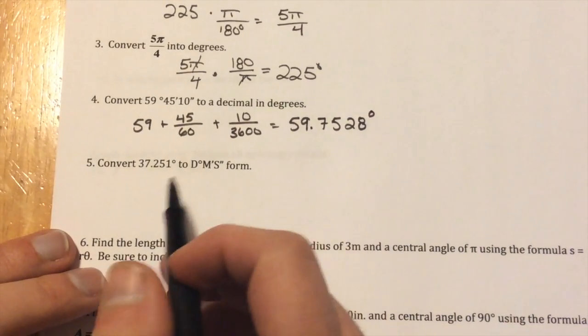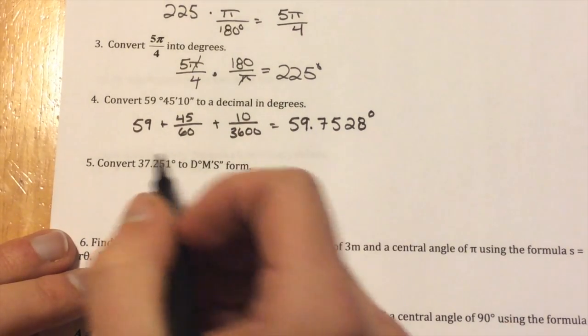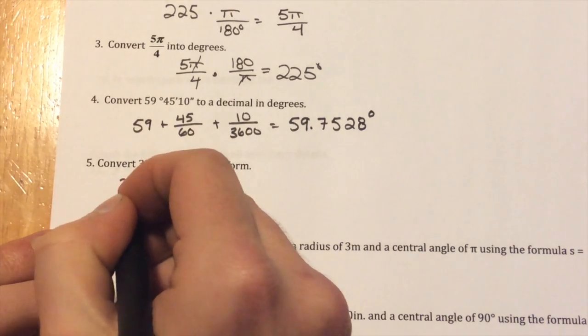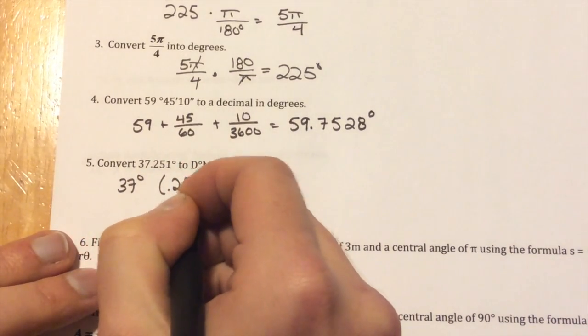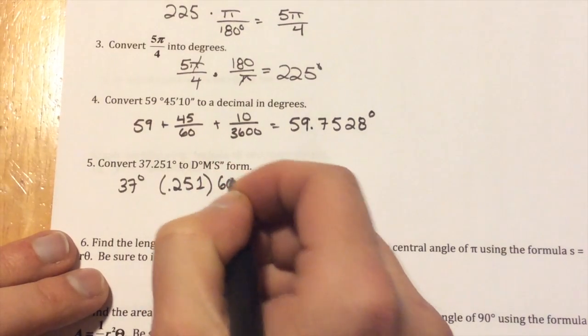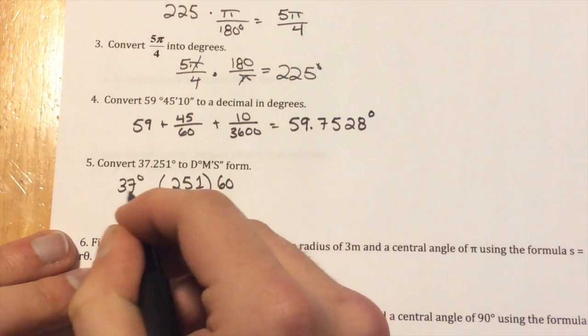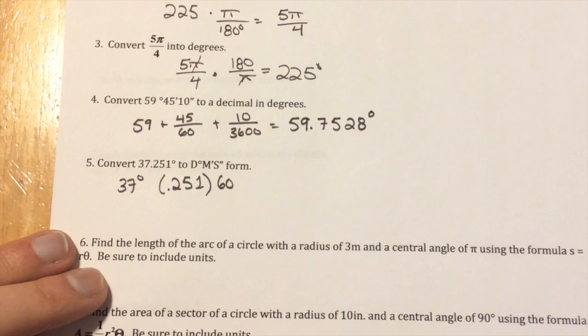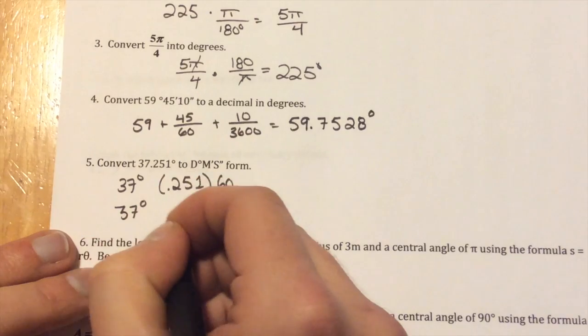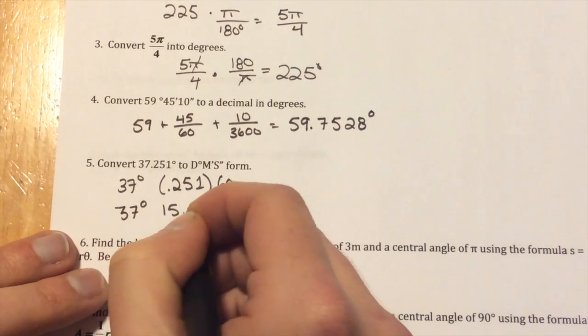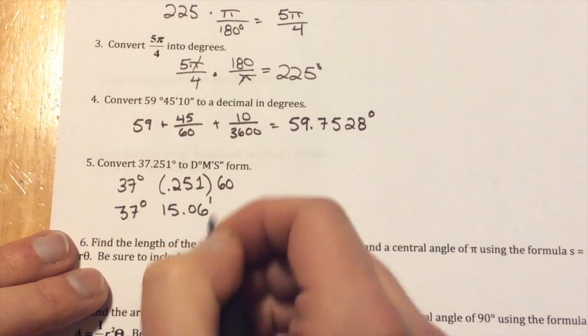If I'm converting to degrees, minutes, and seconds, I want to take 37 as my degrees. I'm going to multiply my decimal, 0.251, times 60, because there are 60 minutes in a degree. So if I do 0.251 times 60, I get 15.06. So I have 37 degrees, 15.06 minutes.